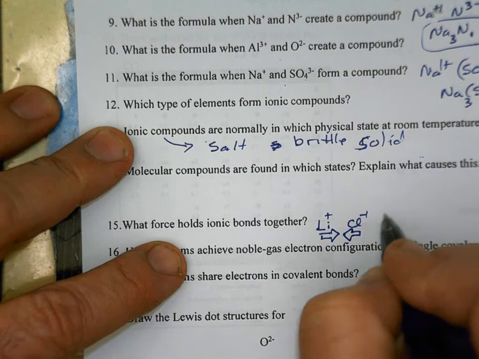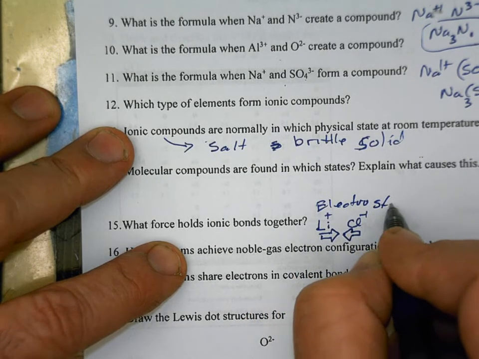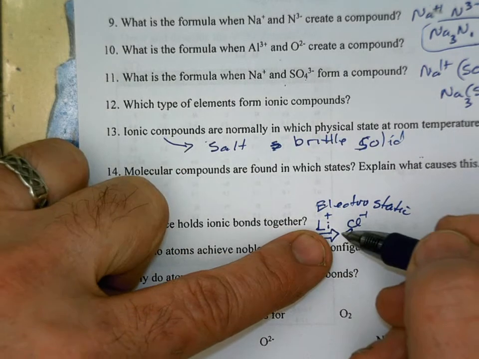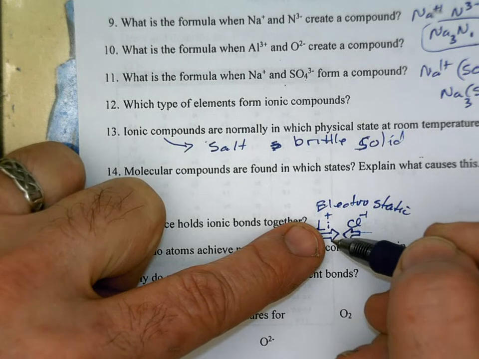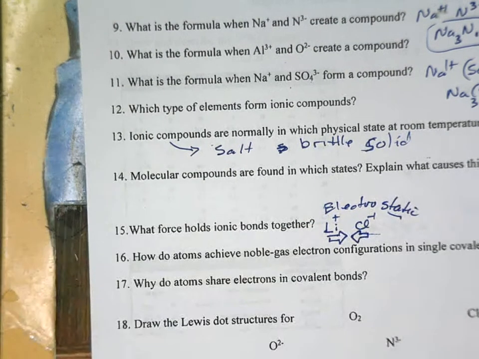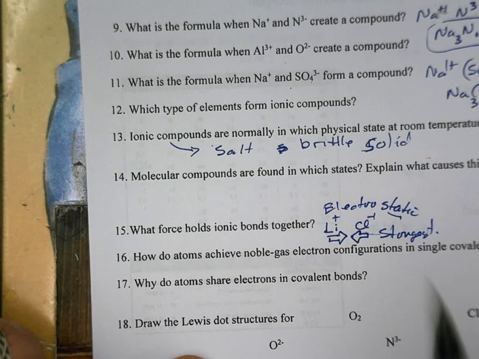So this is electrostatic. What that means is you got these electric charges, but they're drawn next to each other, and then once they get together, they stick together and they don't move anymore. That's the static part. Electricity, static. Electrostatic force is the strongest force in bonding in regular chemistry.